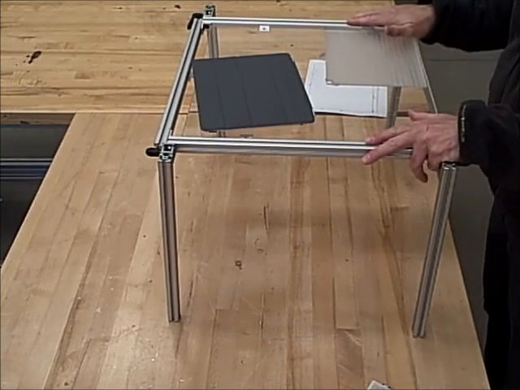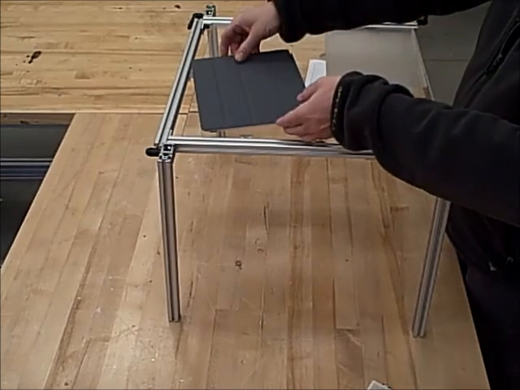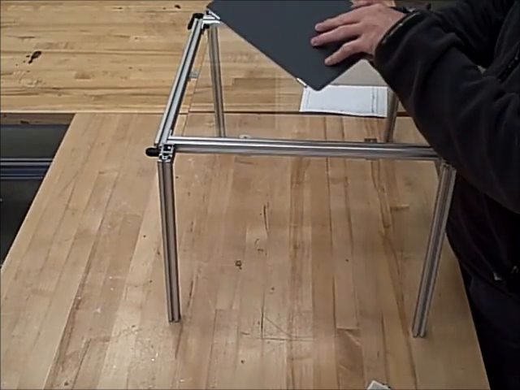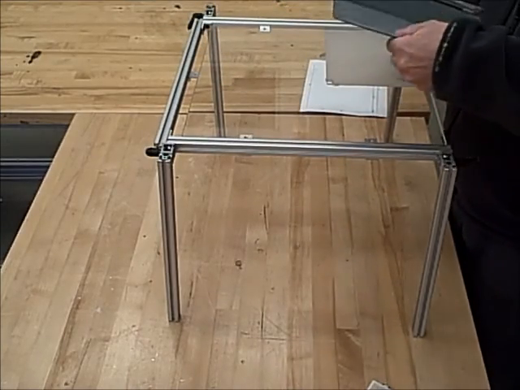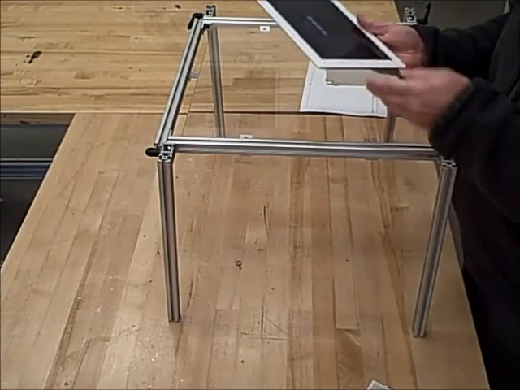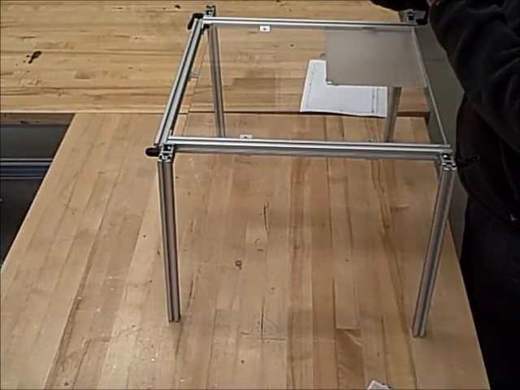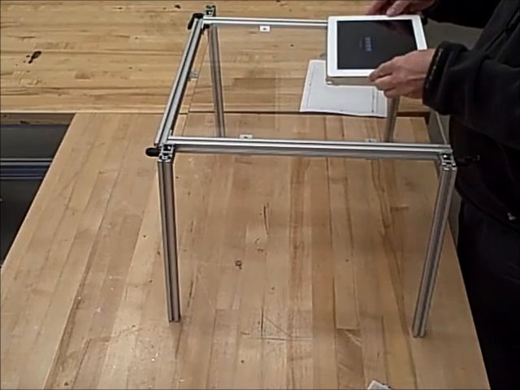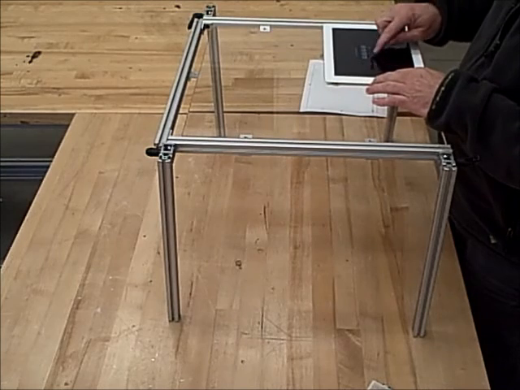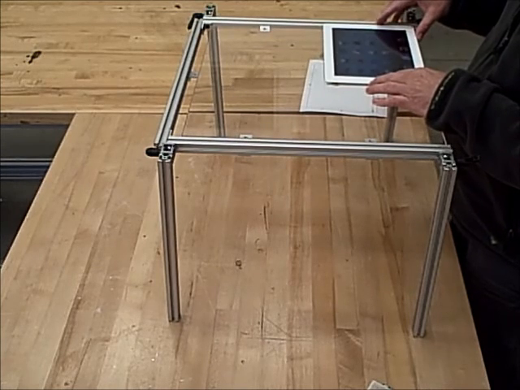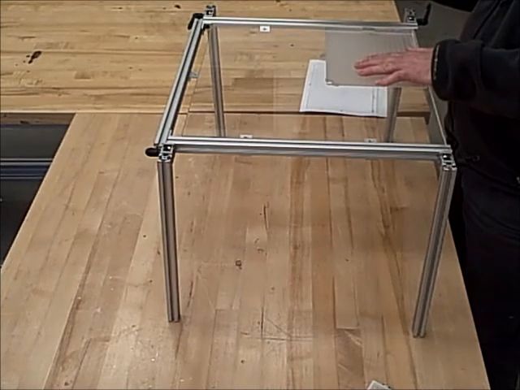This is an iPad holder that was created in my engineering and design class at Cal High. So this is the iPad, and I'm going to put it into a region here which has been machined out with our CNC mill.